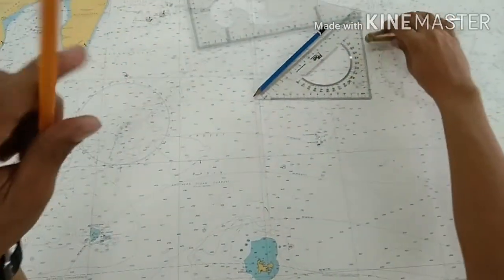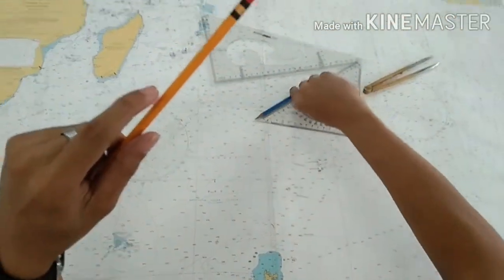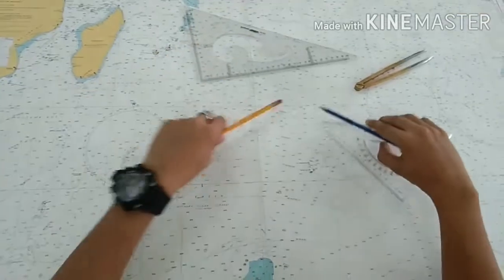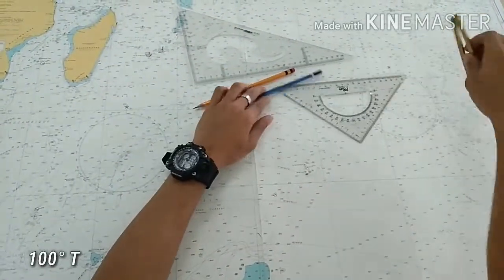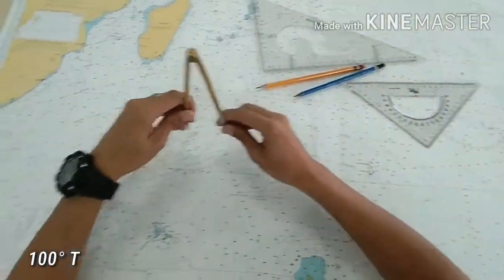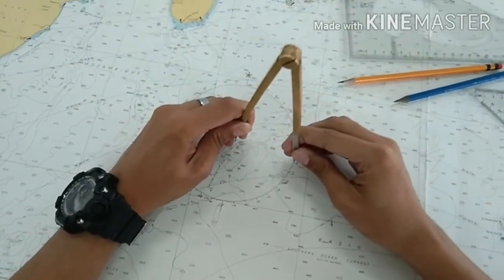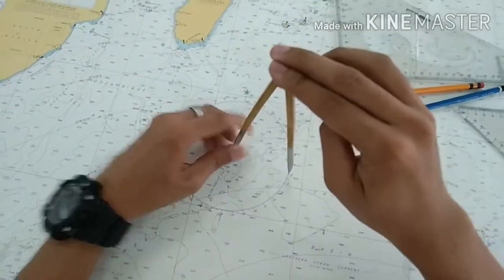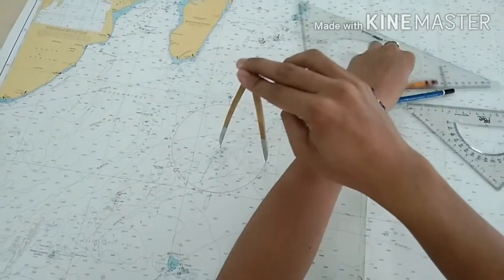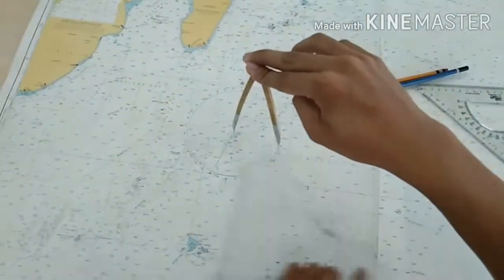After that, the given course is 100 true. So here is the compass rose. We're gonna use a triangle since I don't have parallel rulers.